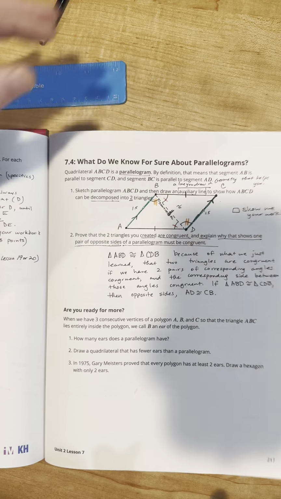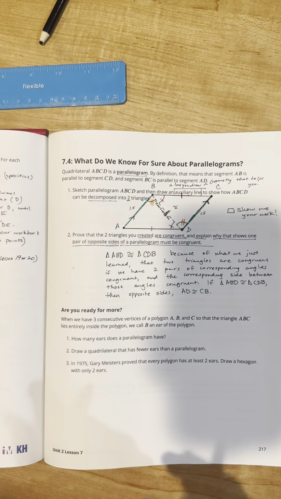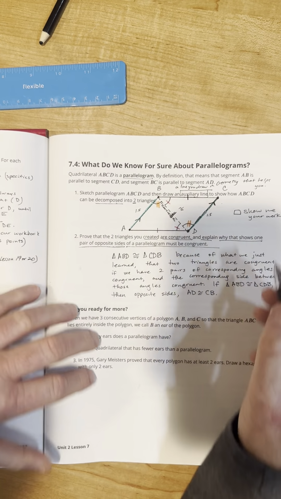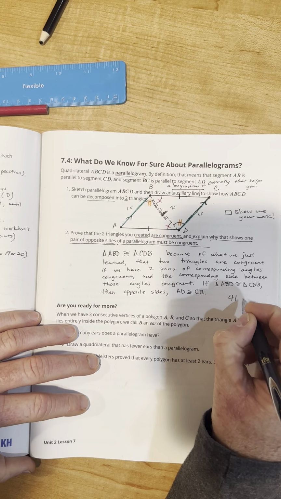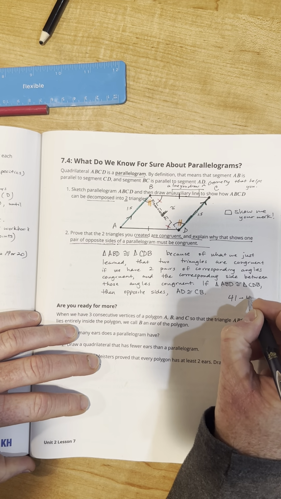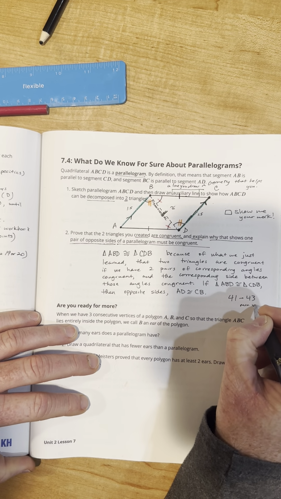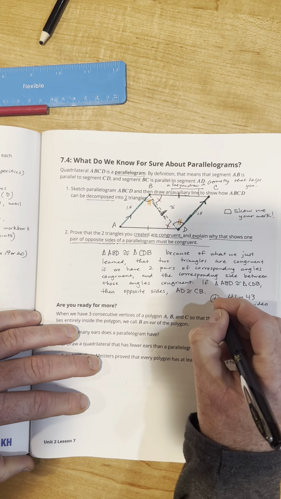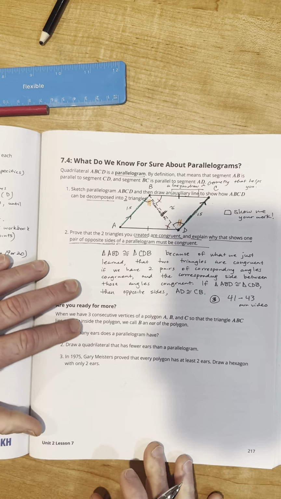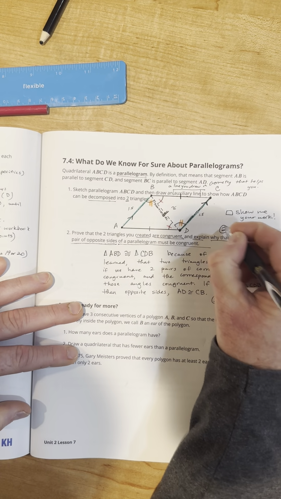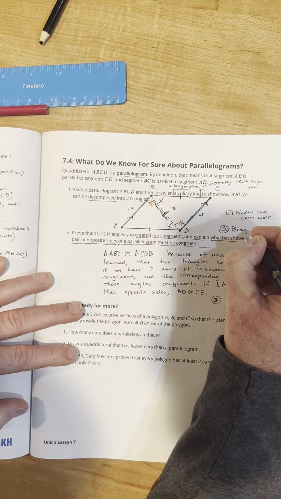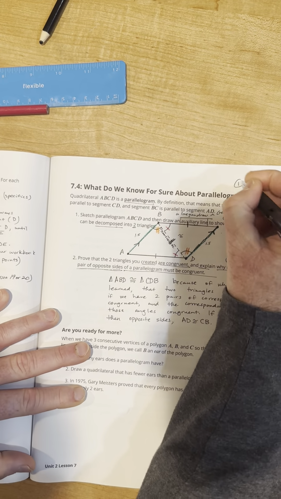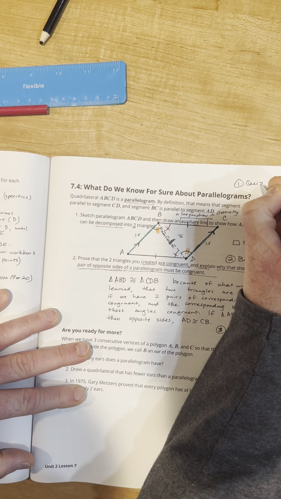All right, that was lesson 7, a 41 to 43 minute video. That was actually the third thing we did. The second thing we're going to do is a brain break. And the first thing we're going to do is quiz 2.